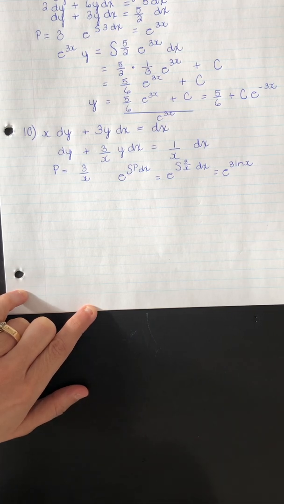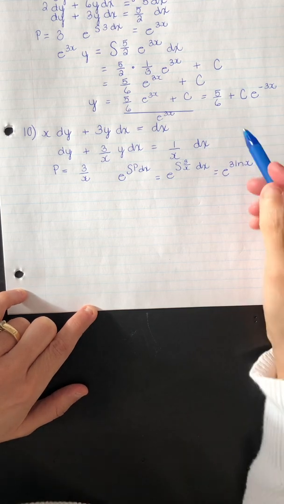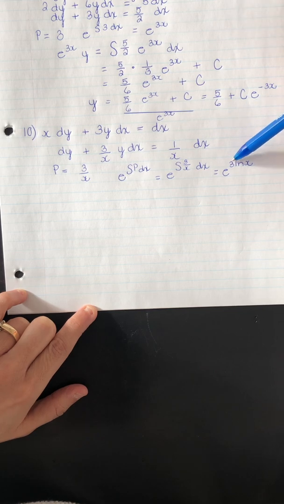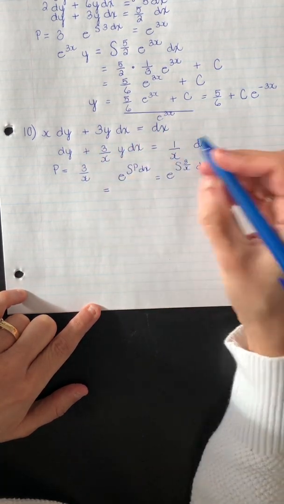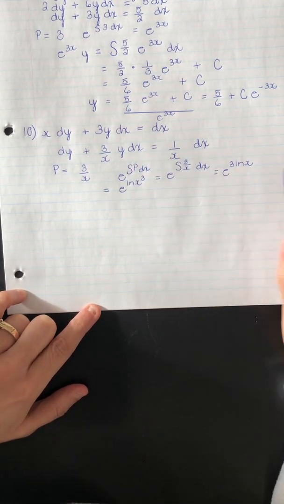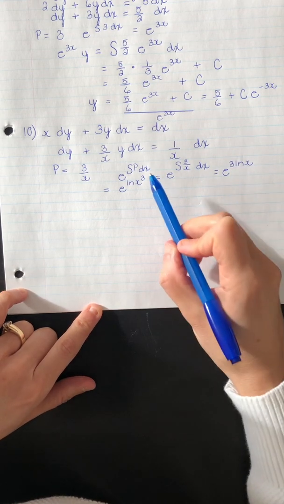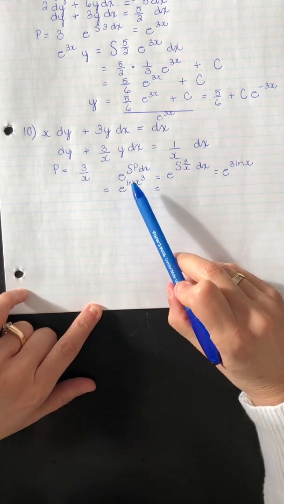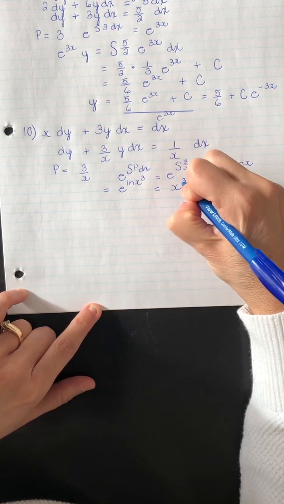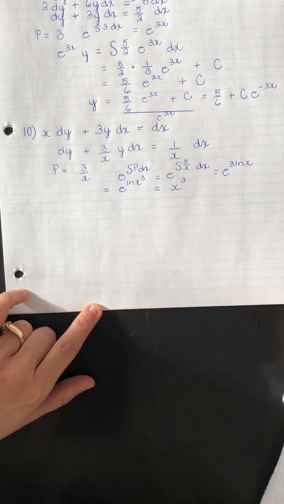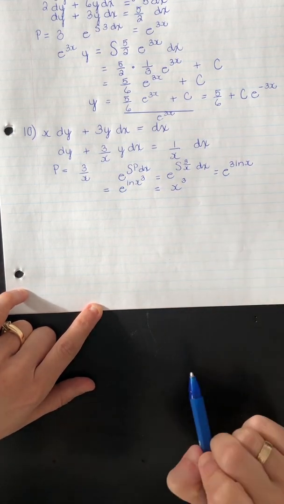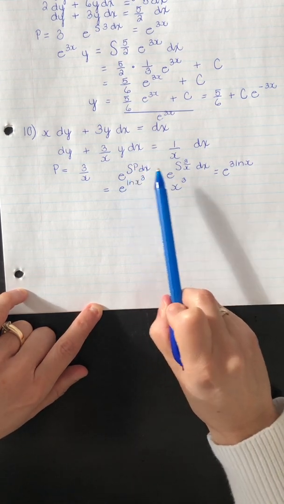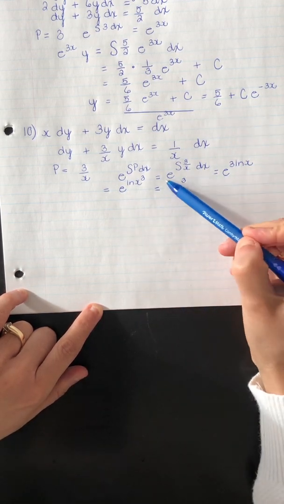Since we know the natural logarithm is the inverse of the exponential function, this can be simplified. The first thing we do is take the 3, which is the coefficient, and make it the exponent on x. So this integrating factor becomes e to the ln of x cubed. That's a property of logarithms: the coefficient becomes the exponent. And then e to the ln of x cubed becomes x cubed, because the exponential function and the natural logarithm are inverses. So this now is the integrating factor, and now we know our integrating factor.